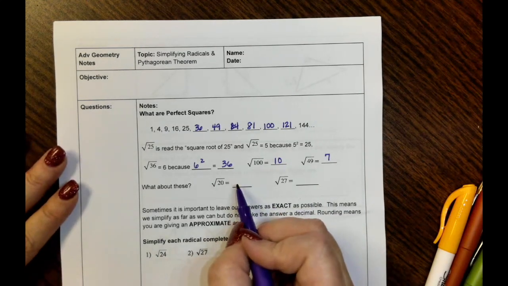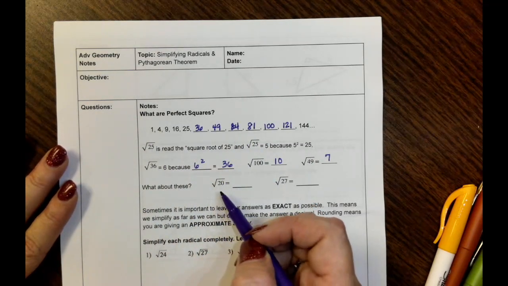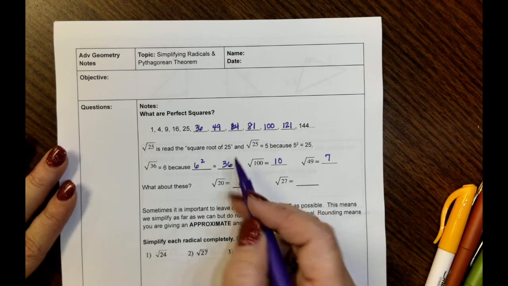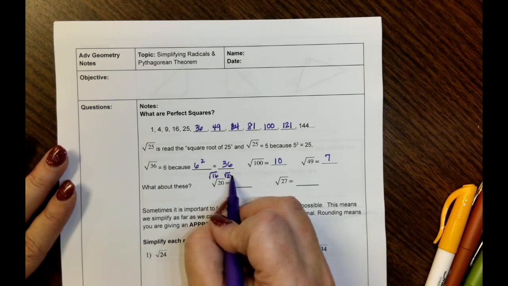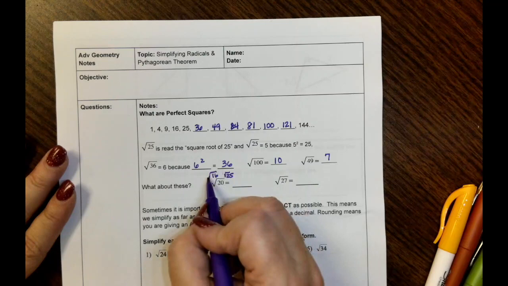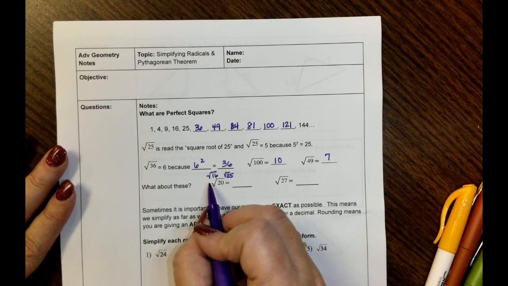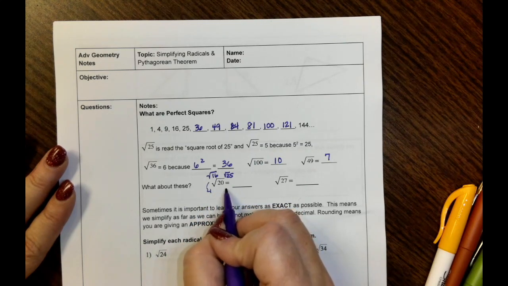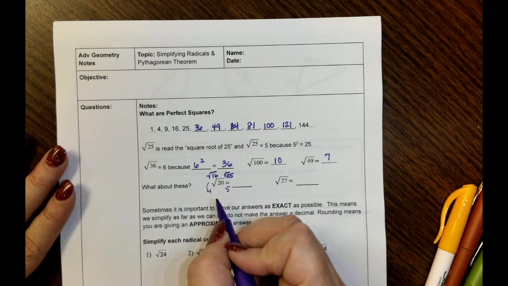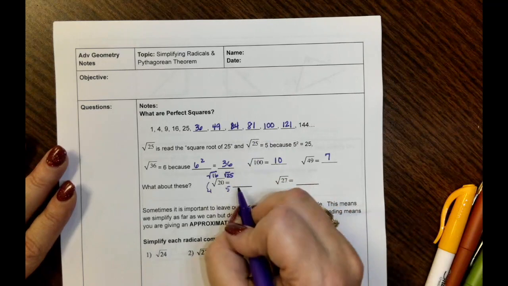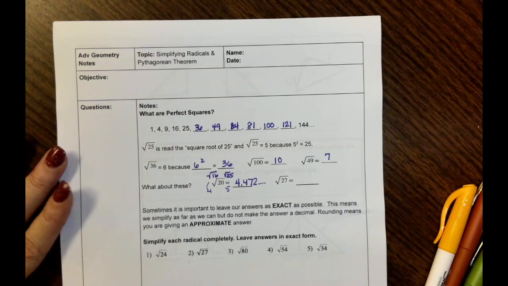But what about the square root of 20? Well, 20 is not a perfect square. No whole number squared is 20, so it's going to be a decimal answer. It's going to be somewhere between 16 and 25. The square root of 20 is somewhere between the square root of 16 and 25, so it's somewhere between 4 and 5, because the square root of 16 is 4 and the square root of 25 is 5. It's going to be slightly closer to 4 than it is to 5. And if you type it in on your calculator, you get 4.472 and then a whole lot of decimals.